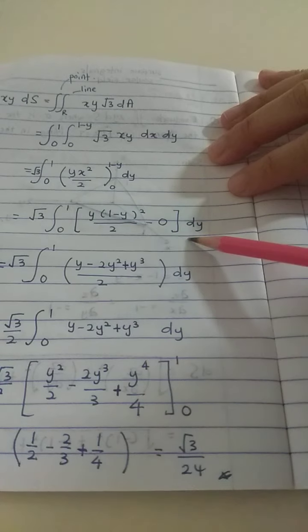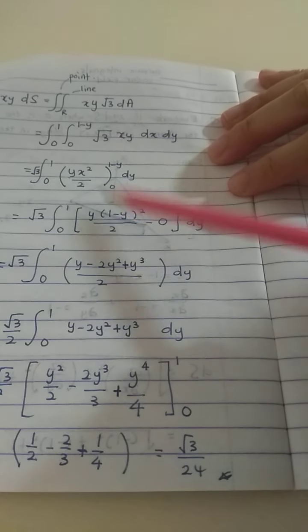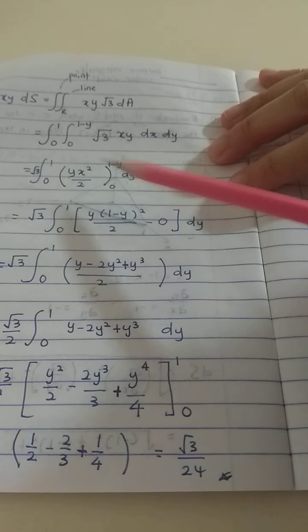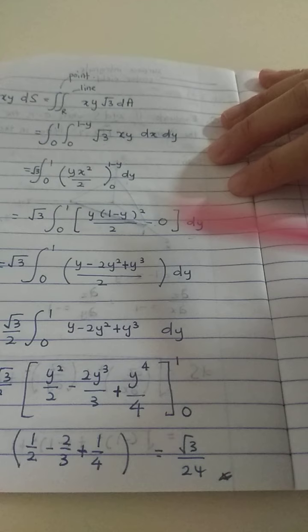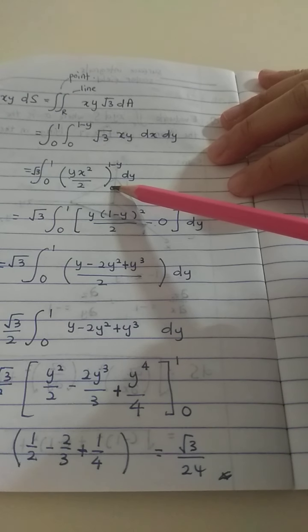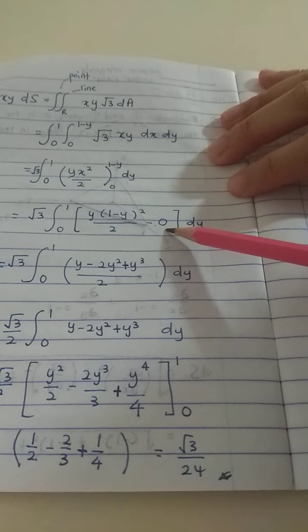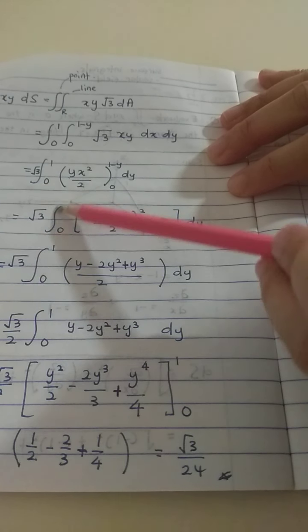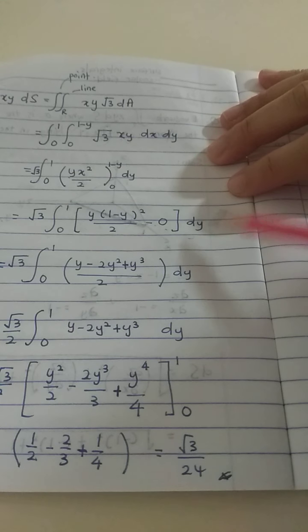1 minus y will be substituted for x, and then minus, 0 will be substituted into this equation, so it becomes 0. Then we will integrate this equation with respect to y.